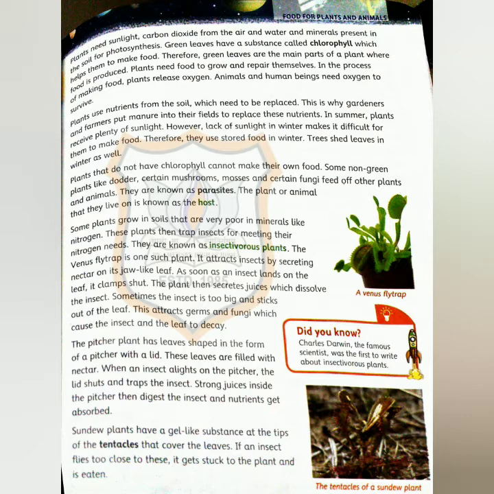Sundew plants have a gel-like substance at the tips of the tentacles that cover the leaves. When an insect flies too close, it gets stuck to the plant and is eaten.